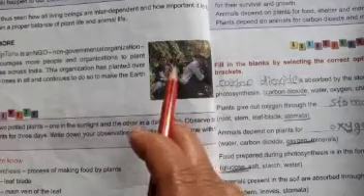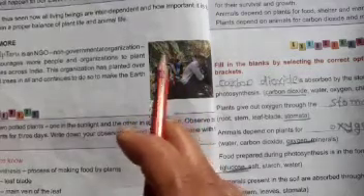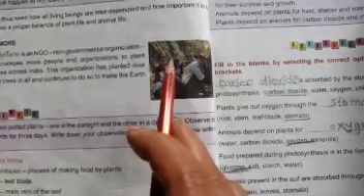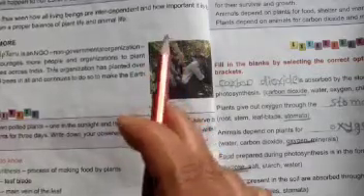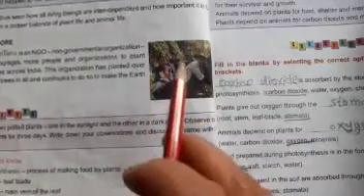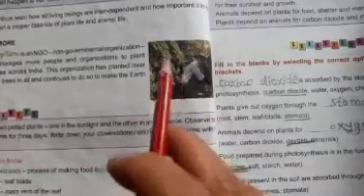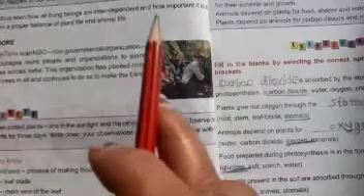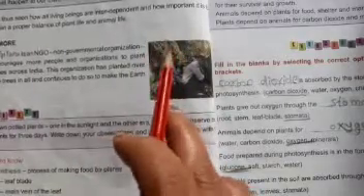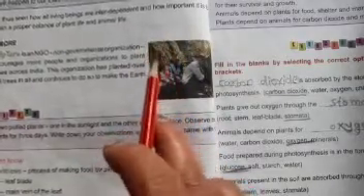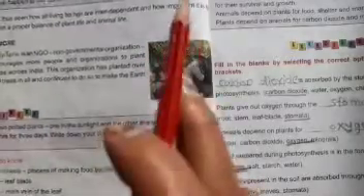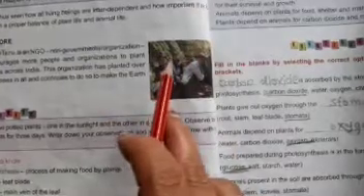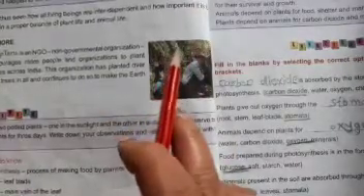Understood, no kids? Which organization is encouraging the people and organizations to plant more trees? Sankalpataru. Okay? Thank you, kids.